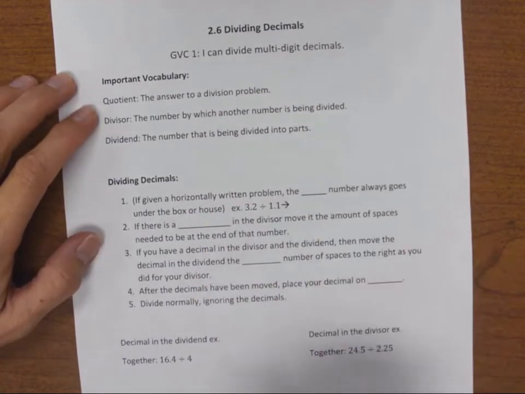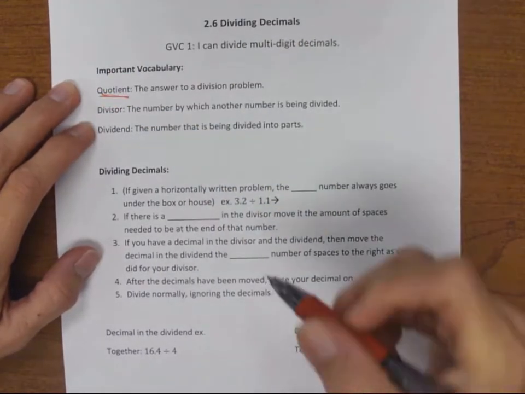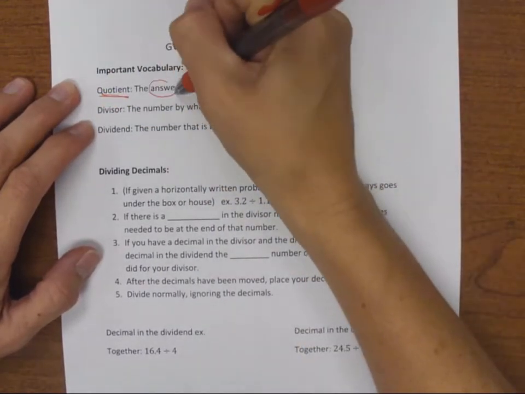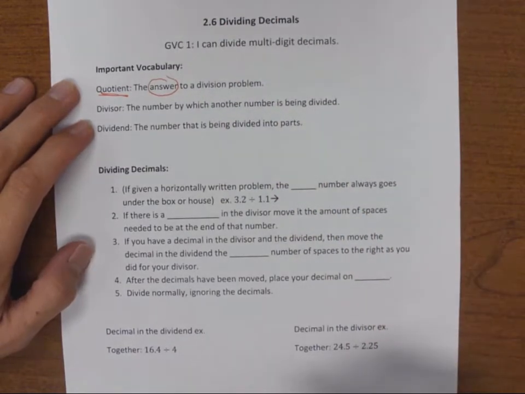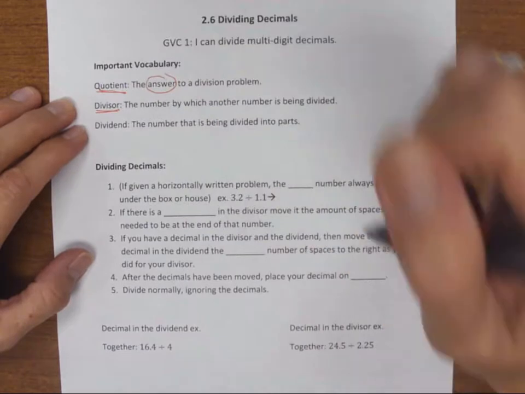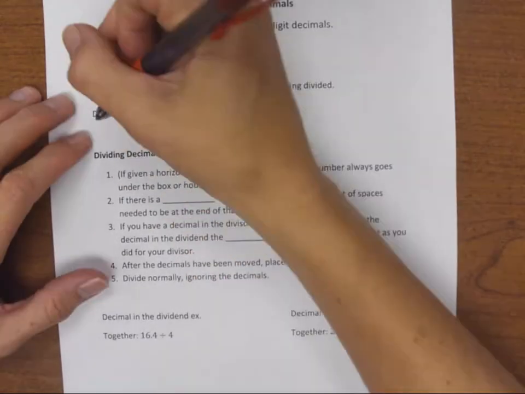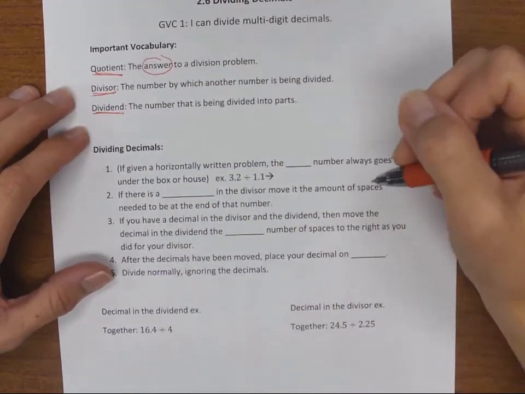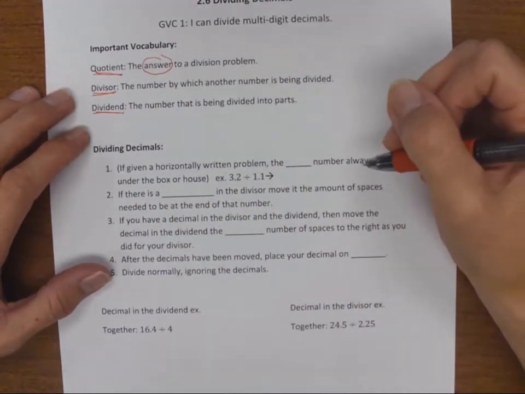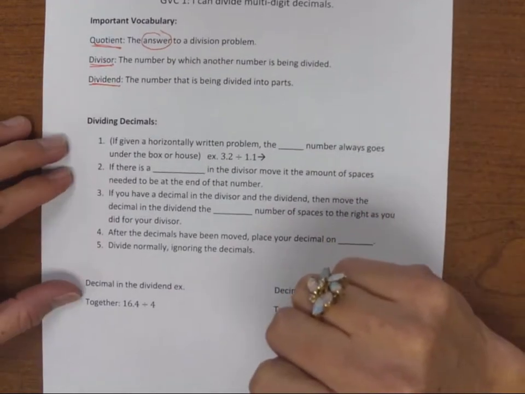Okay, important vocabulary that we need to review. The quotient is the answer, keyword is the answer, to any division problem. It's called the quotient. Divisor, the number by which another number is being divided. And finally, the dividend is a number that is being divided into parts. We'll better understand those three as we move along.